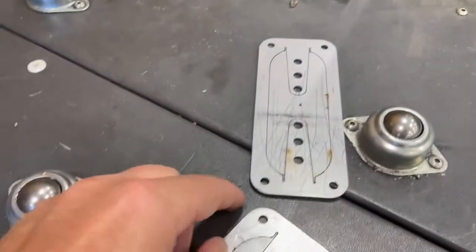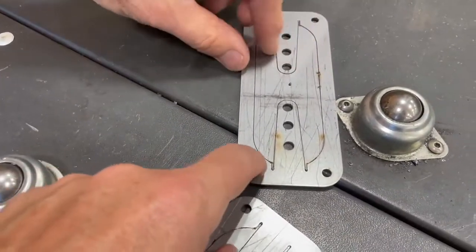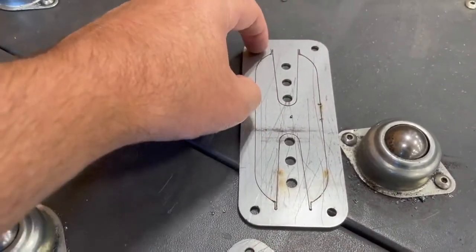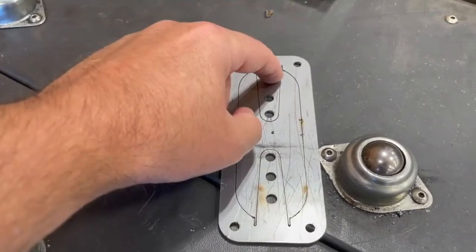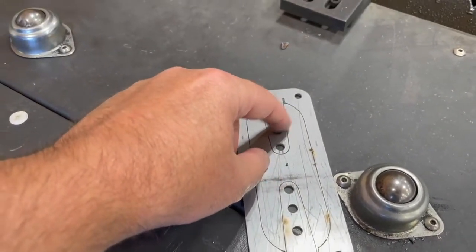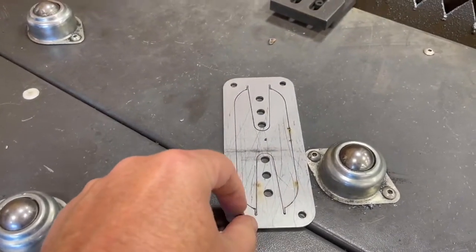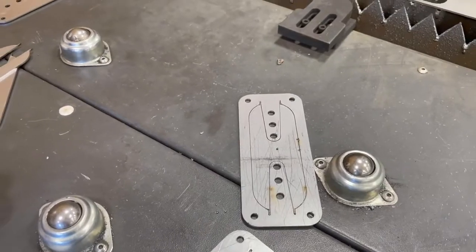Yeah, I think that's the pierce right there on this corner, but every one of these has a noticeable burr. So I think we might have to work on the pierce routine a little bit, and the lead line, to get that a little nicer.